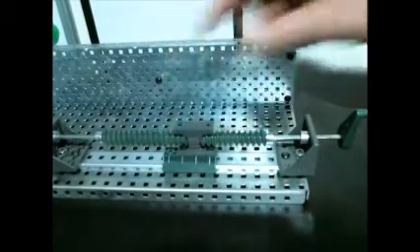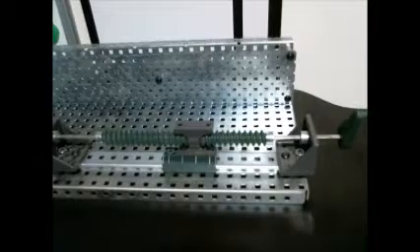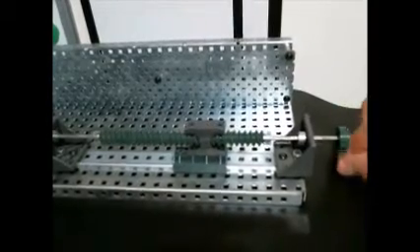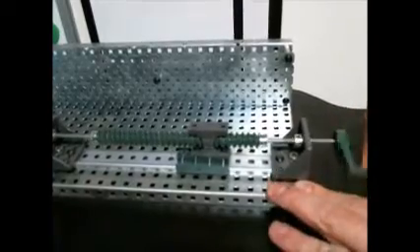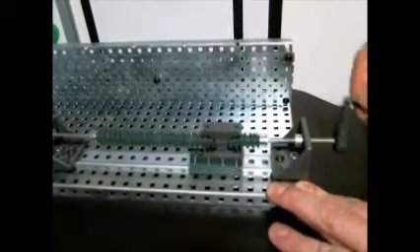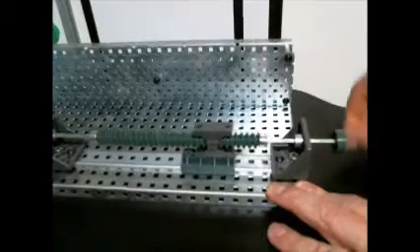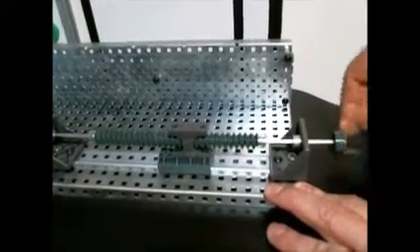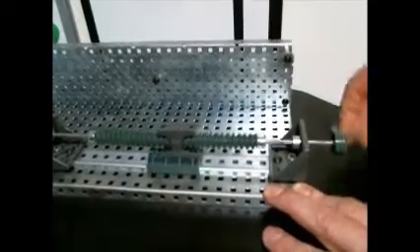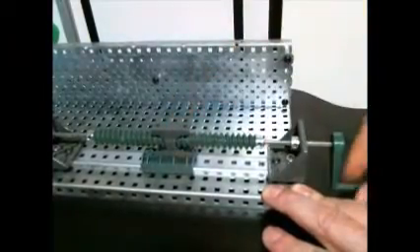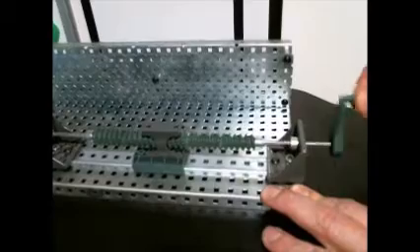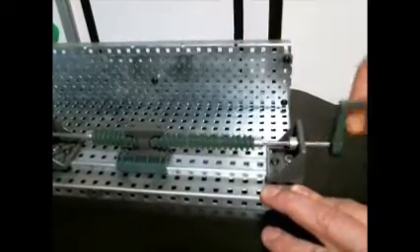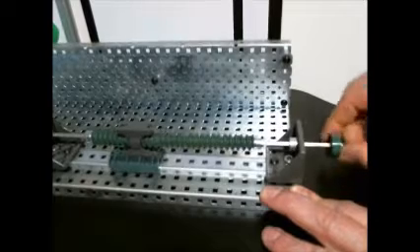Watch that. Let me show you how this one works. We have our motion right here, and the first question you guys have is, what is the input motion? You can see I'm turning the handle. That's the input motion. And this is the output motion, as it goes across.